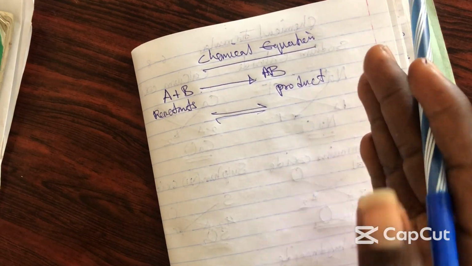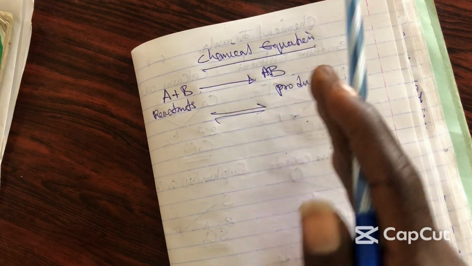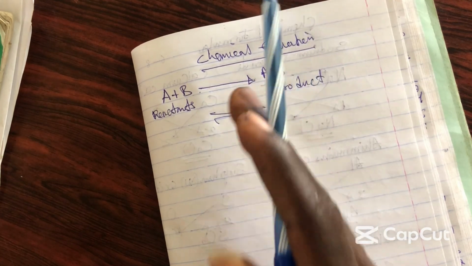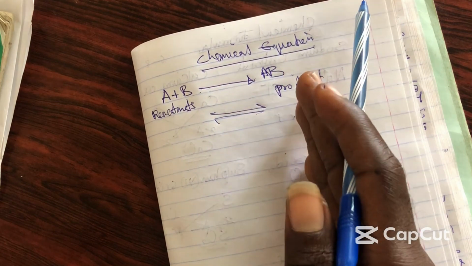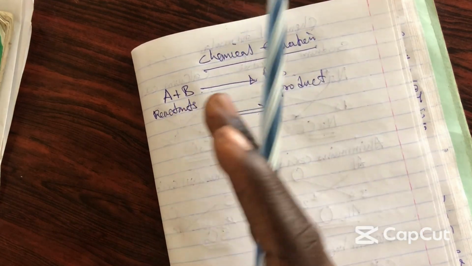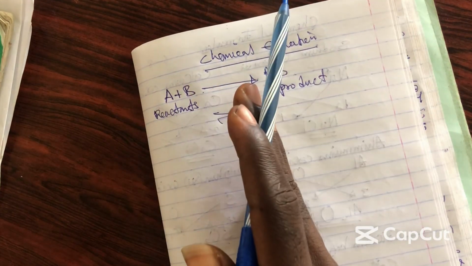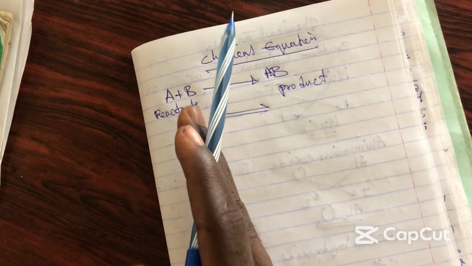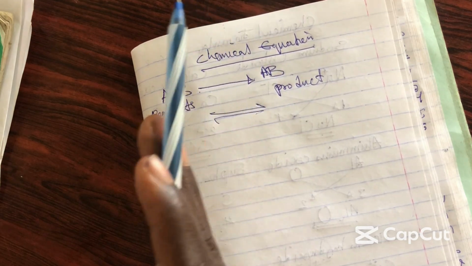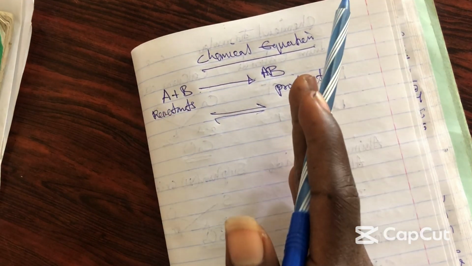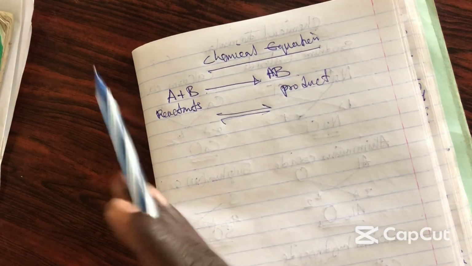Now, the state symbols. State symbols are symbols used to indicate the physical state of a substance in a reaction. They are written in brackets after the chemical formula of the compound. These are denoted as solid, liquid, gas, or aqueous. It means they indicate whether the compound or element is in the form of solid, liquid, gas, or aqueous. They are talking about the states of matter.